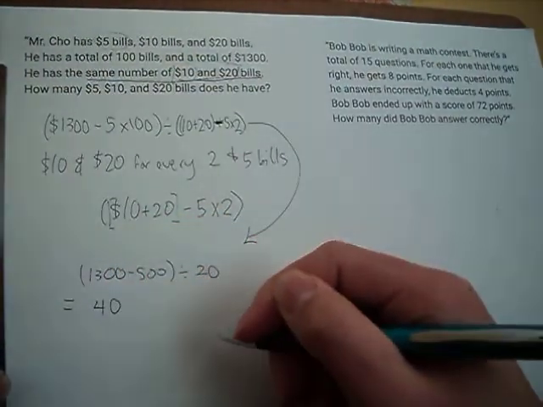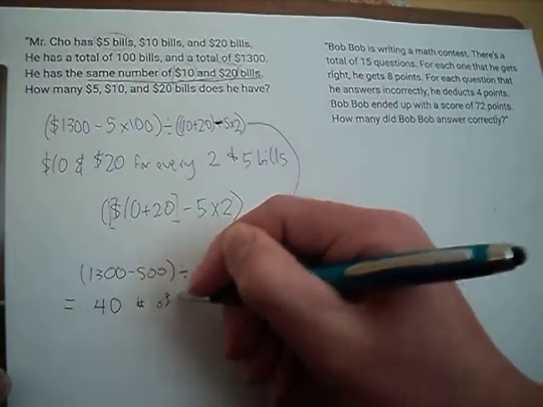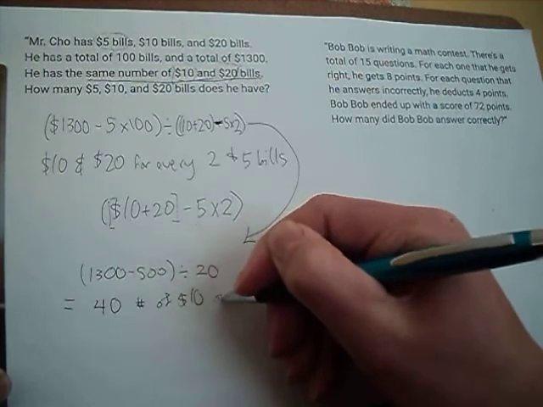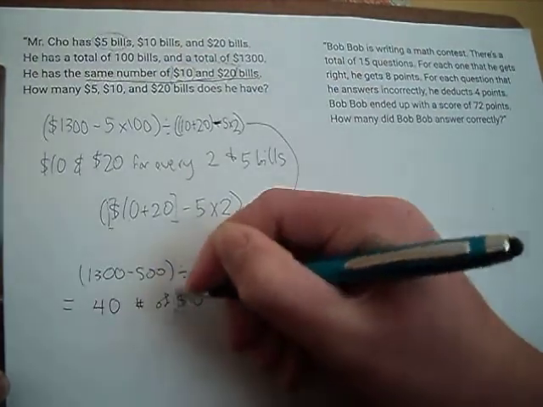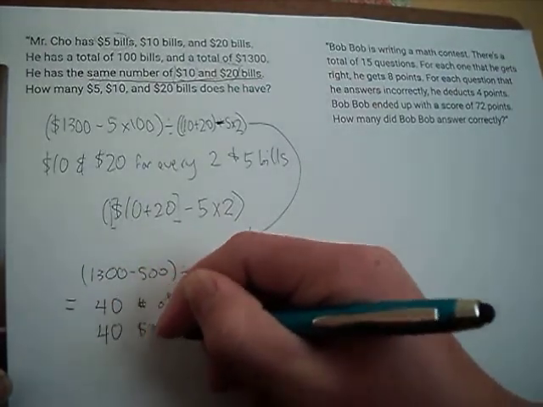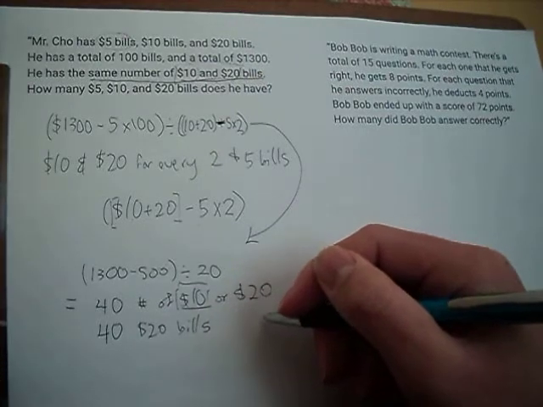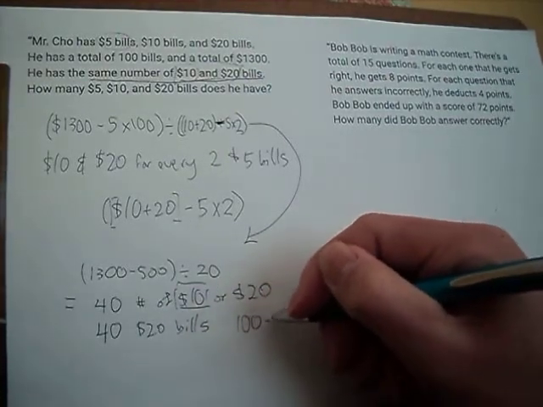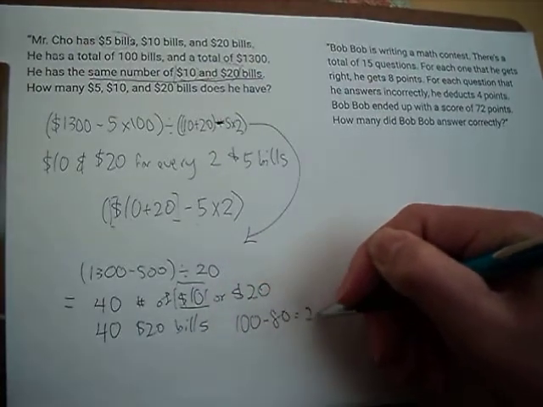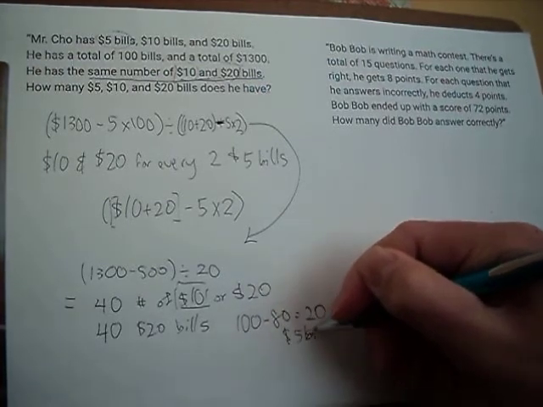Now what is this 40? This 40 represents the number of $10 bills or $20 bills. So I'm just going to choose $10 bills because there's going to be 40 $20 bills as well. And if you want to get the number of $5 bills, it would simply be 100 minus 80, and that gives you 20 $5 bills.